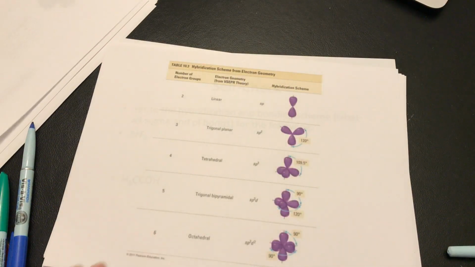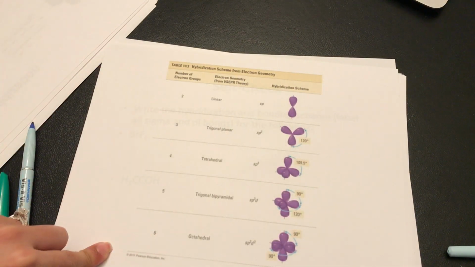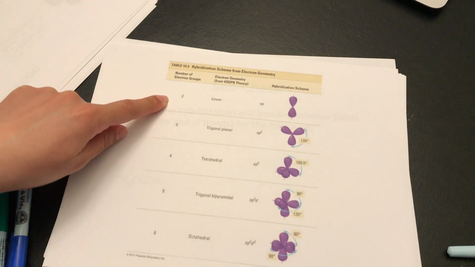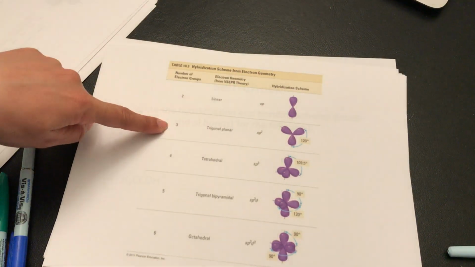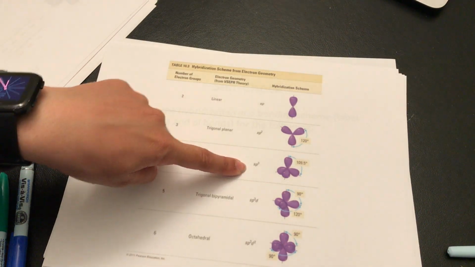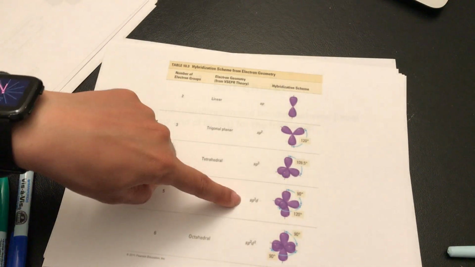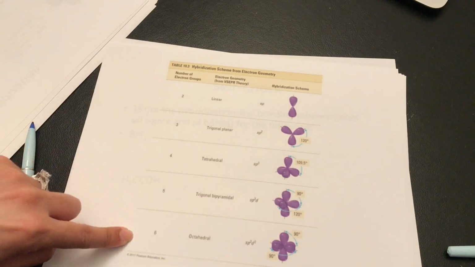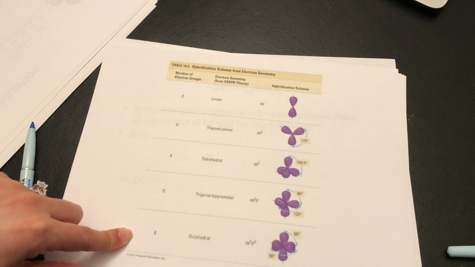Now, little summary here, these are all your main hybridizations. For linear, sp, for trigonal planar, sp2, for tetrahedral, sp3, trigonal bipyramidal, sp3d, and octahedral, sp3d2.